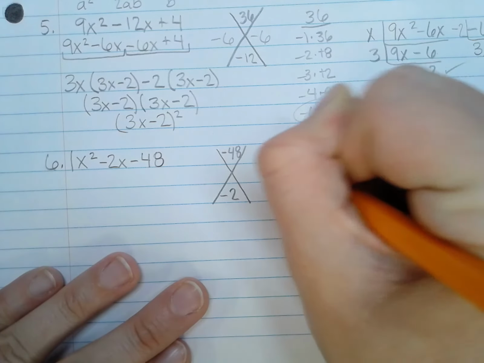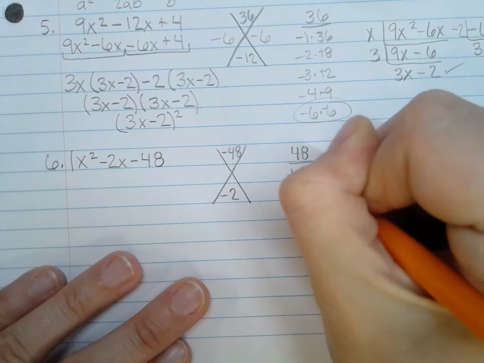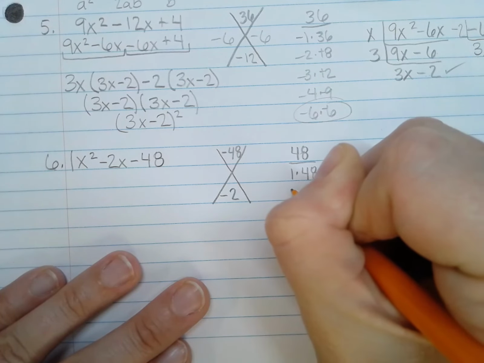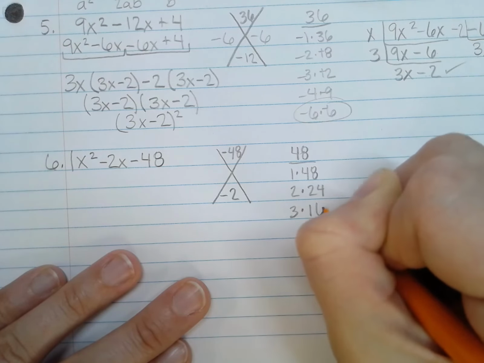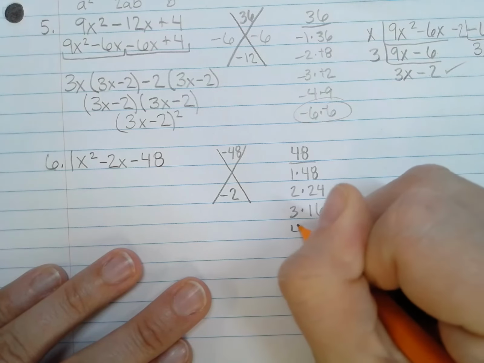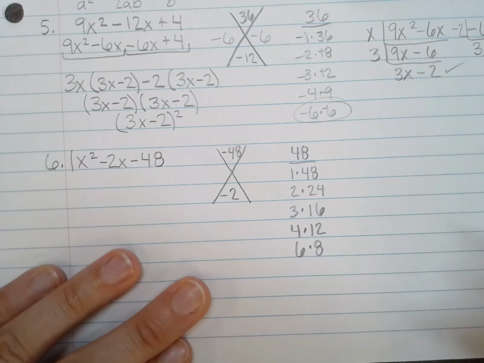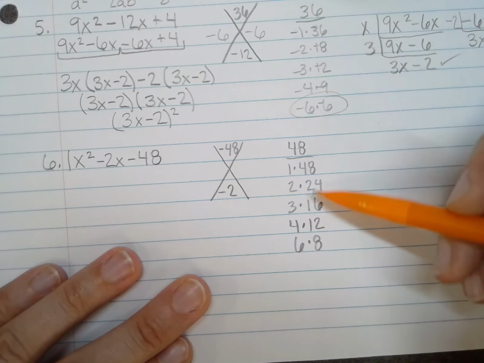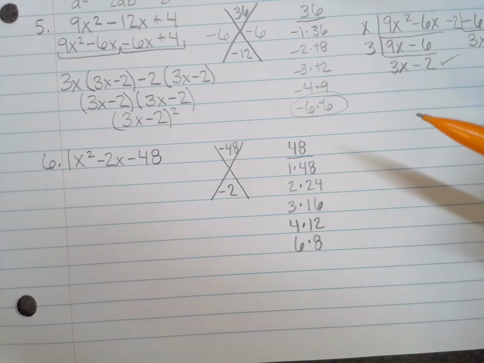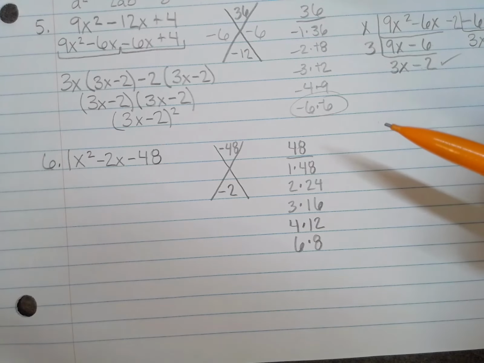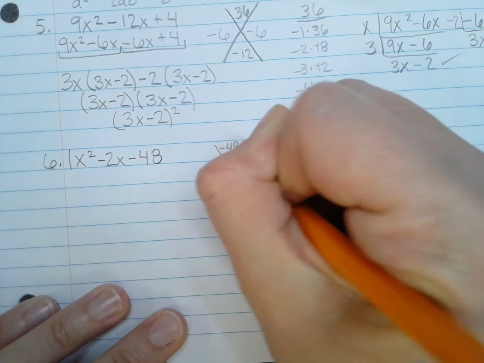So 48. In order to get the factors of 48, obviously start with 1 times that number. 2 works. We'll do 2 times 24, 3 times 16, 4 times 12, and 6 times 8. Make sure you're listing your full factor list because the pair you need might be the one that you left off. So when we need a negative product, we need 1 positive and 1 negative.